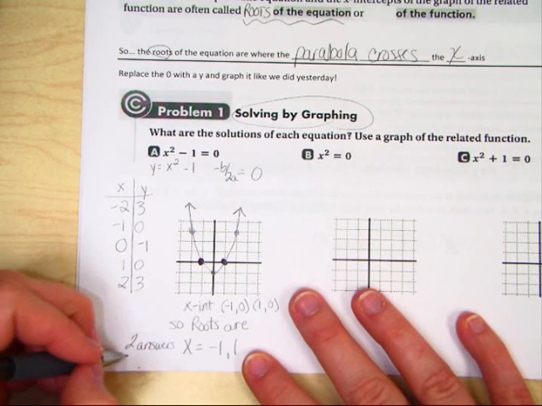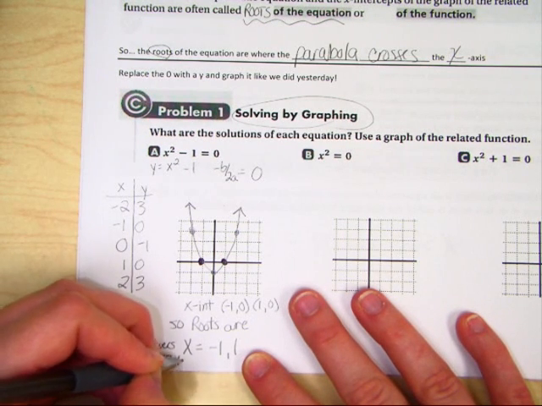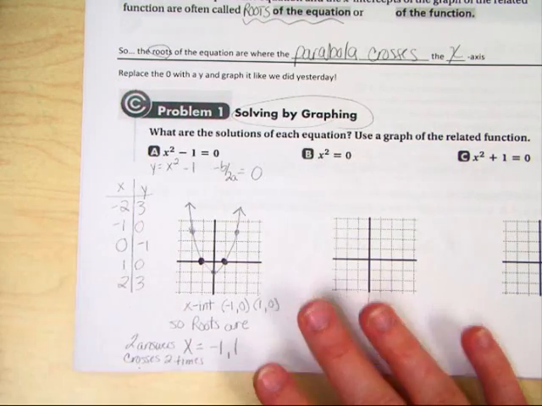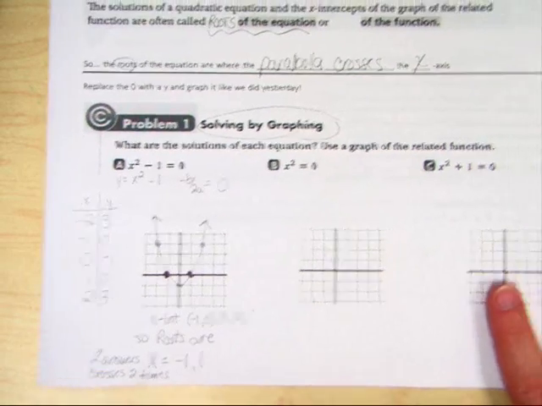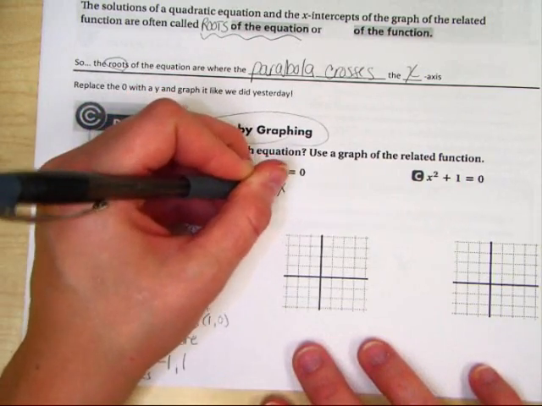Why does it have two answers? Because it crosses two times. Let's move on. x squared equals 0. Well, let's pretend that this said y equals x squared.